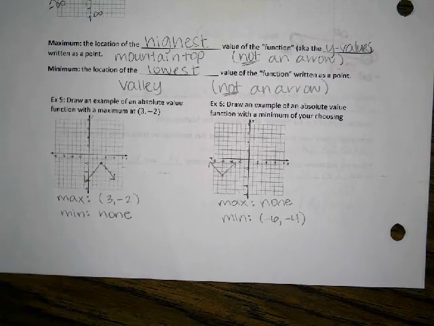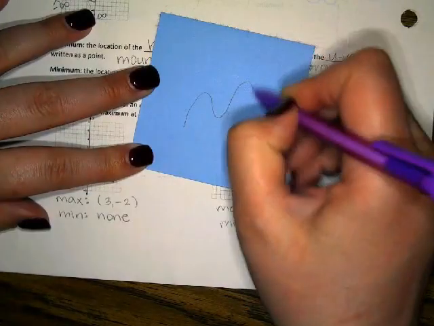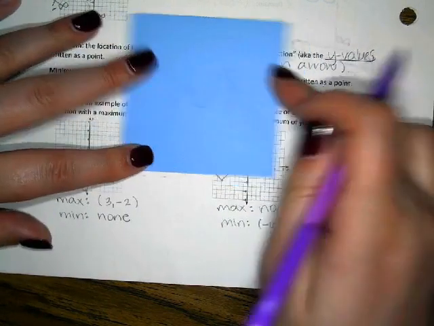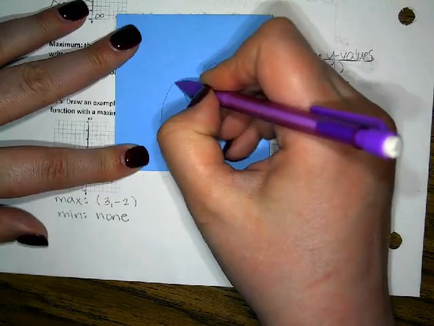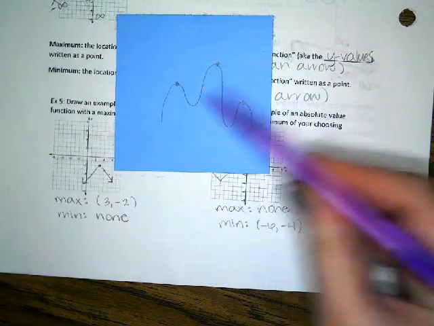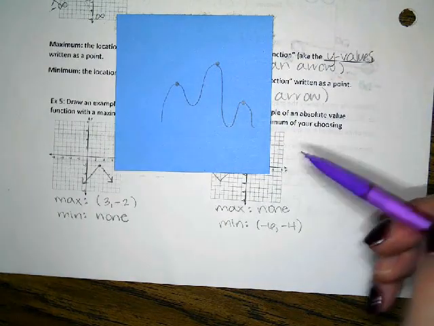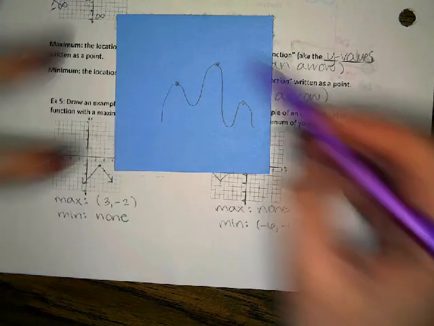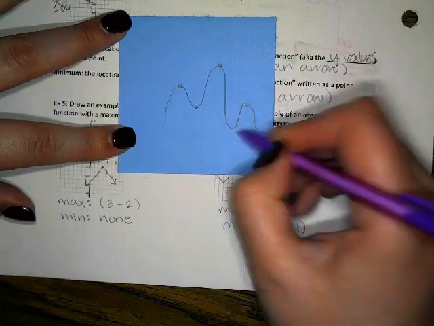It is possible we get to the point later on where we start studying graphs that are called polynomials. And polynomials, they look like this. You can get like multiple curves. And a graph like this would have, here's a mountaintop, here's a mountaintop, here's a mountaintop. So this graph would actually have 3 maximums. You wouldn't just have one, you'd have 3. And then this graph would have a minimum here and a minimum here. It would have 2 minimums.